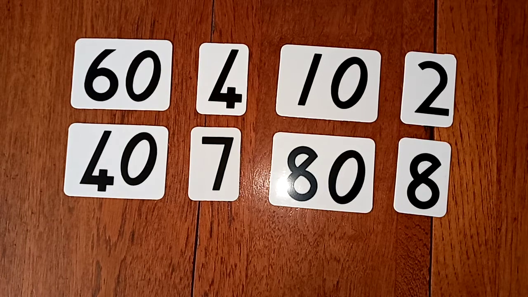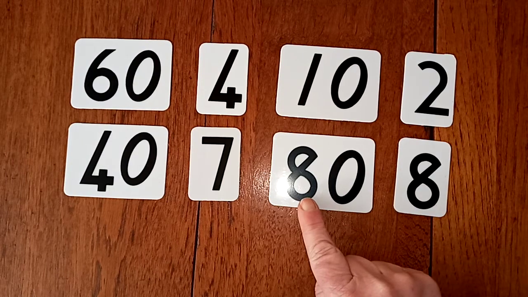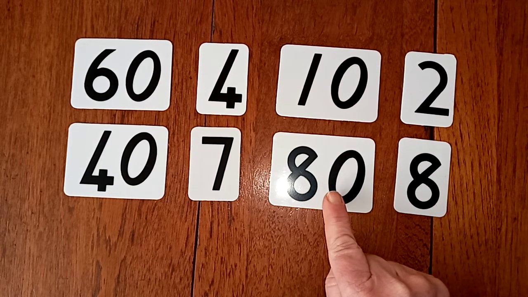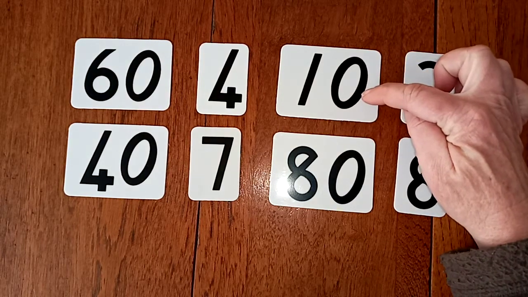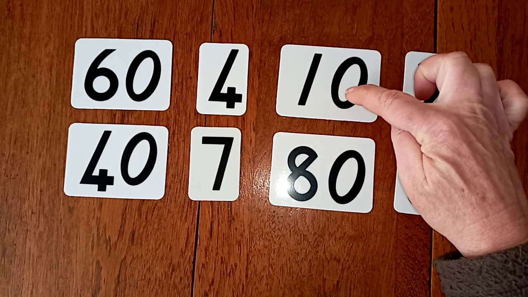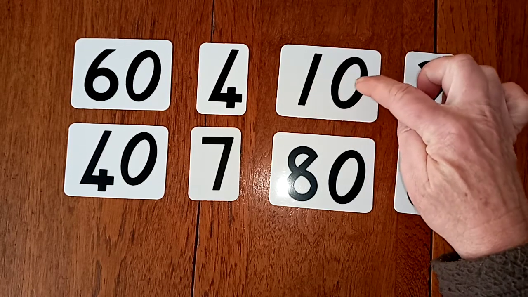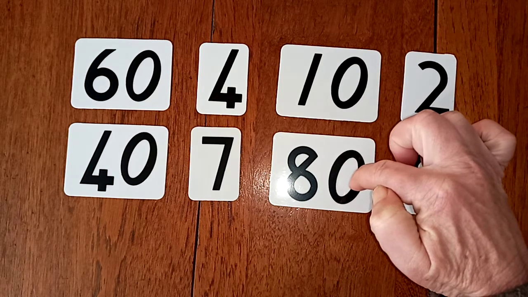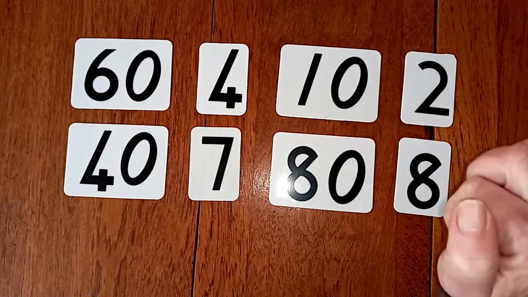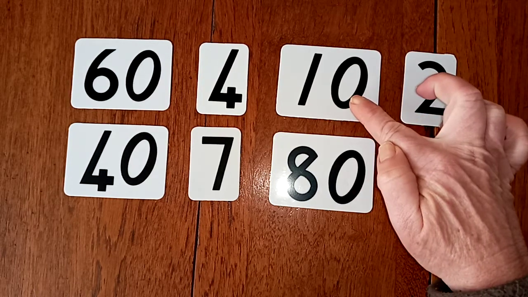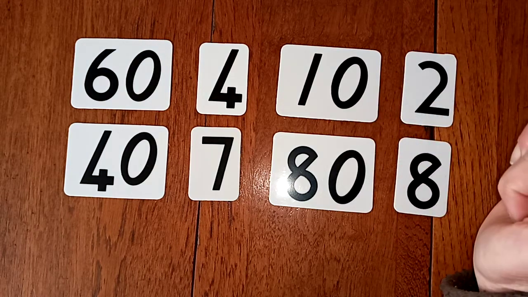which ten is the biggest? Correct. 80. 8 tens are much bigger than the rest of them. Which ten is the smallest? Yes, that one, because it is only 1 ten. So 1 ten is the smallest, 10, and 8 tens are the biggest, 80. 80 is bigger than 10. 10 is smaller than 80.